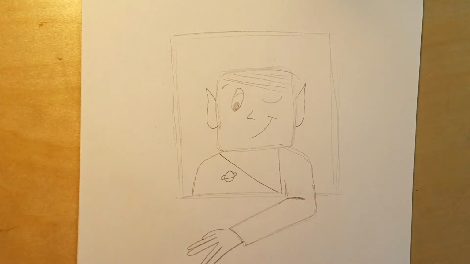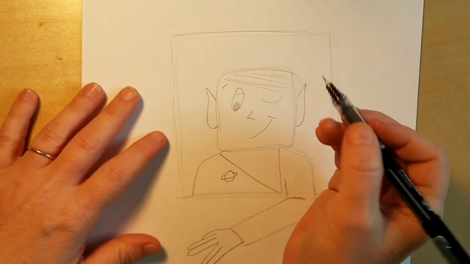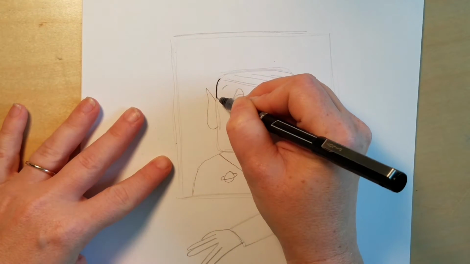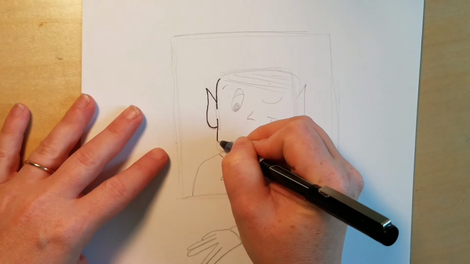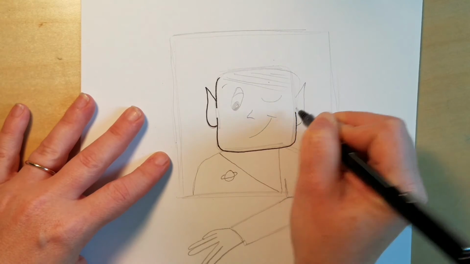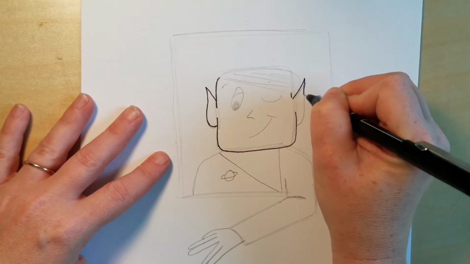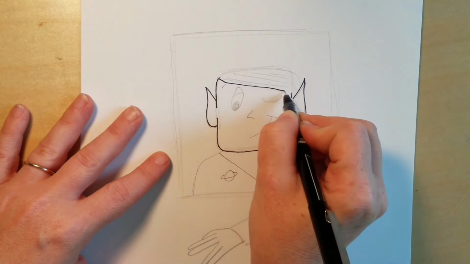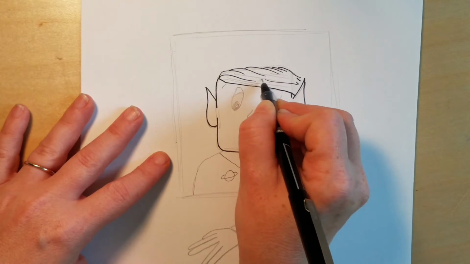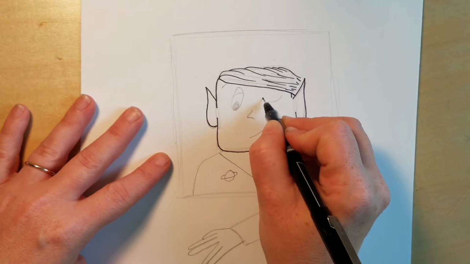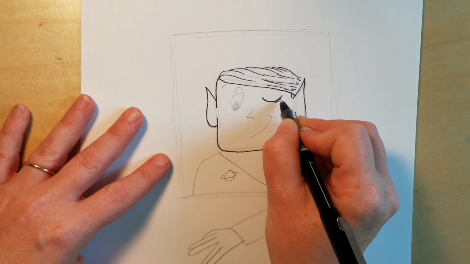but for now, let's take this to another level. I'm going to shift to my pen. You might want to stick to your pencil until you get more confident in your lines, but I think I'm pretty good with my pen confidence since this is all I do. So I'm going to outline. I'm going to do his hair. I think I want to add a little bit of eyelash.